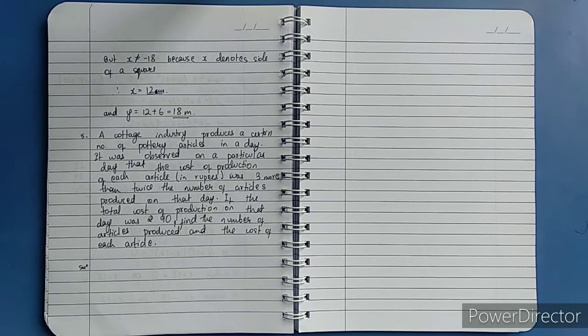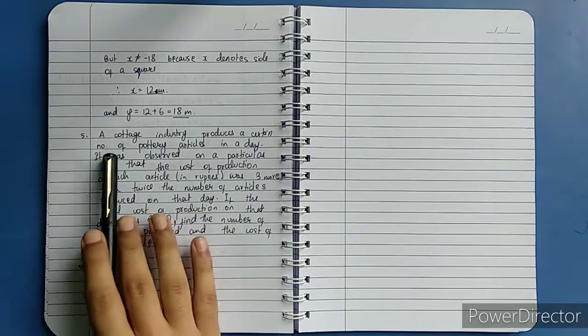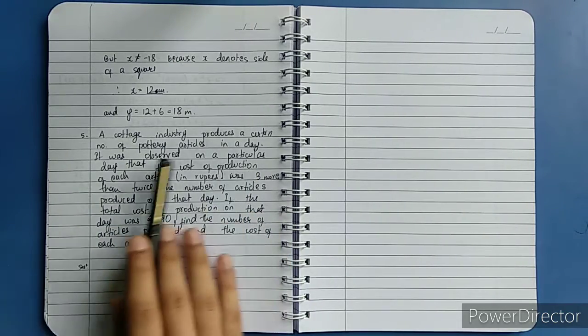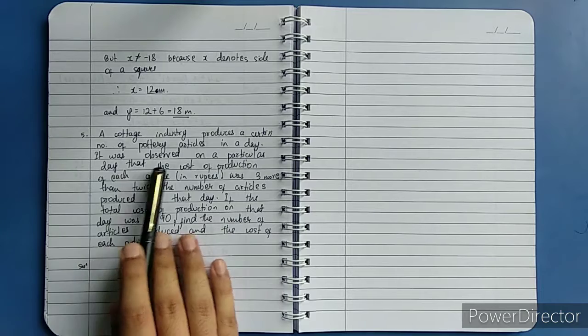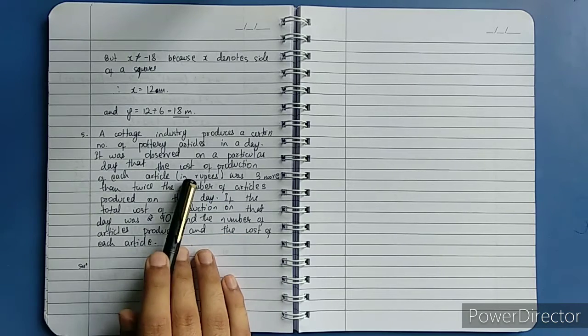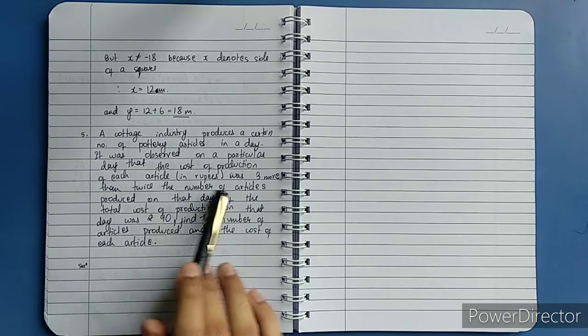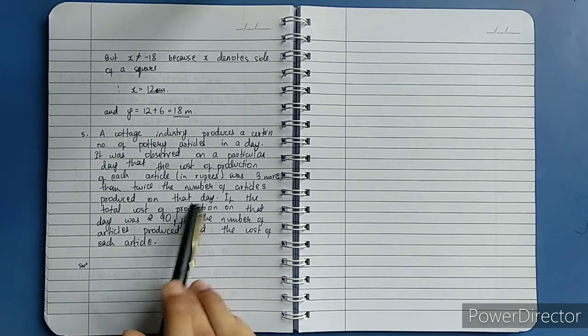So first let's break this into simple language. A cottage industry produced a certain number of pottery articles in a day. It was observed on a particular day that the cost of production of each article was 3 more than twice the number of articles produced on that day.